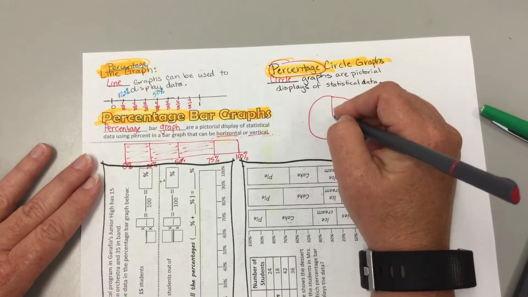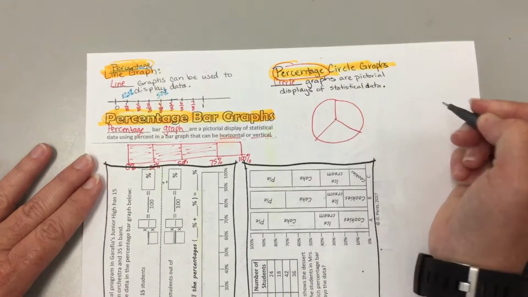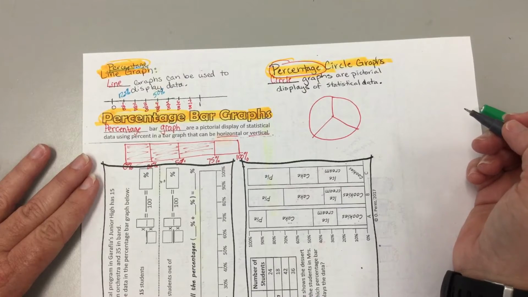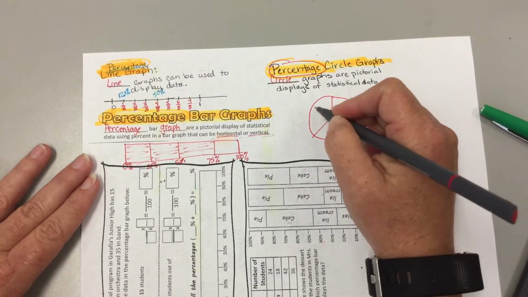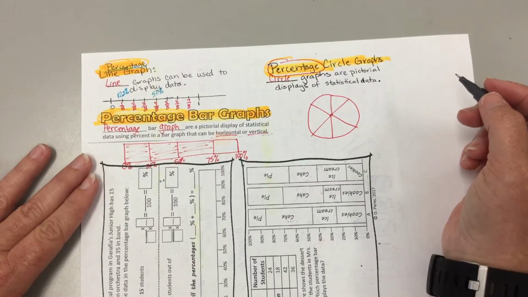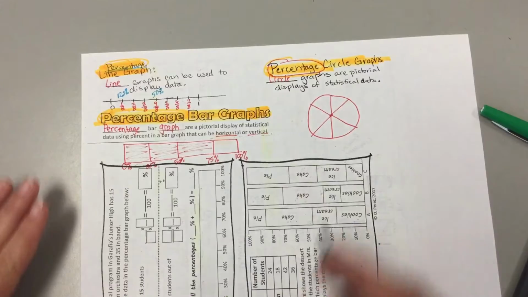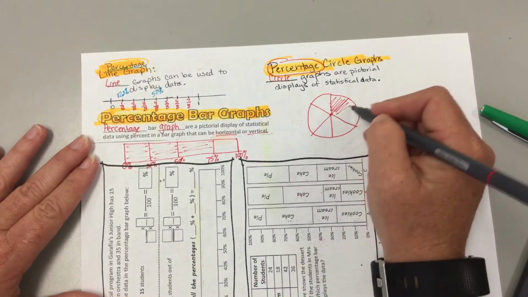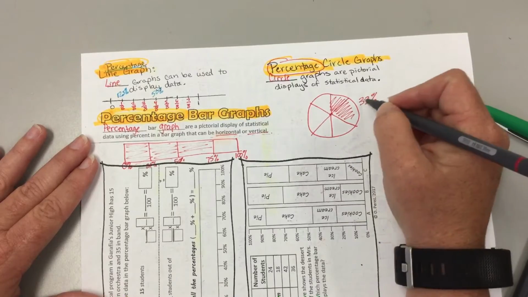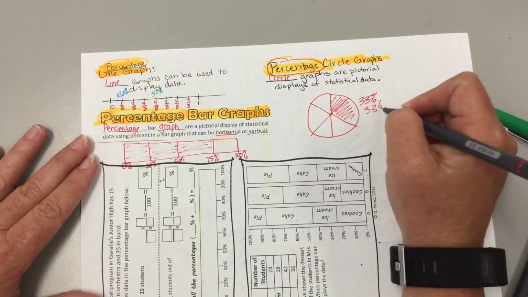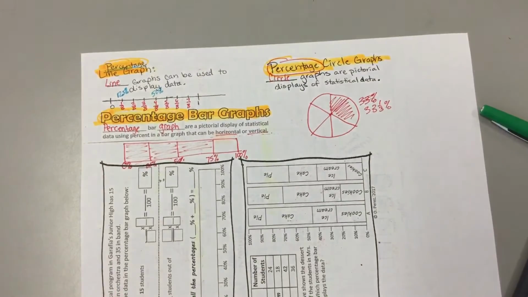And if I were to do this, what percentage did I cut it into? Thirds, right? What about now? Whoa, look at that, sixths, right? All right. And then if I shaded this in, that would be 33 1/3%.